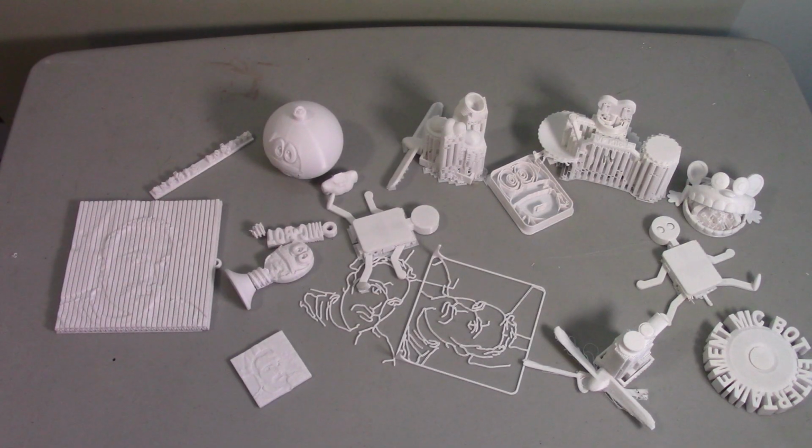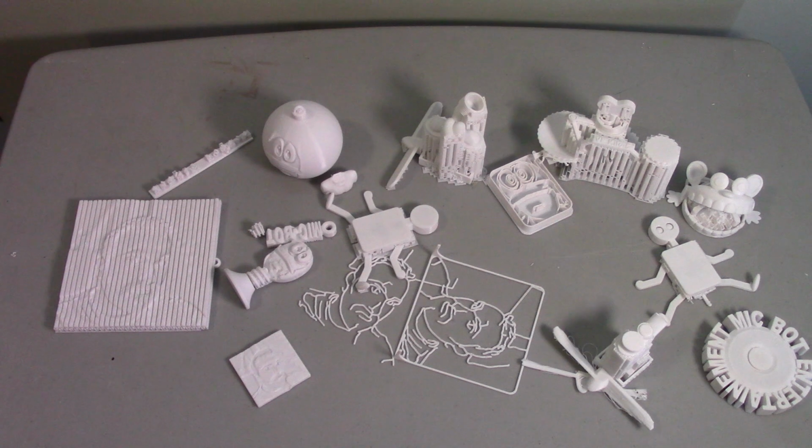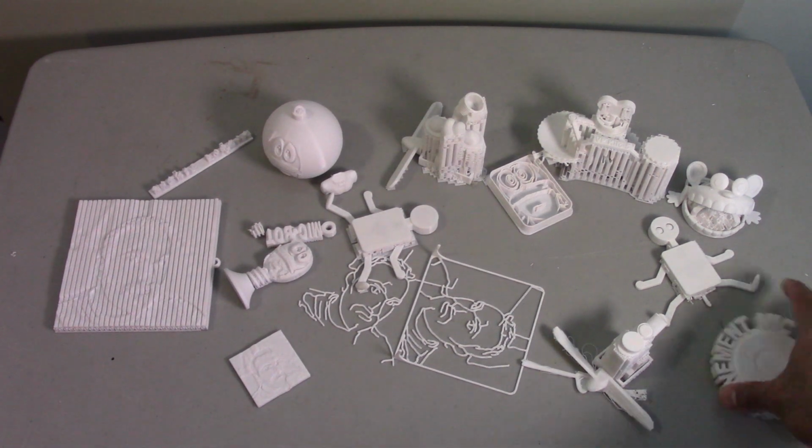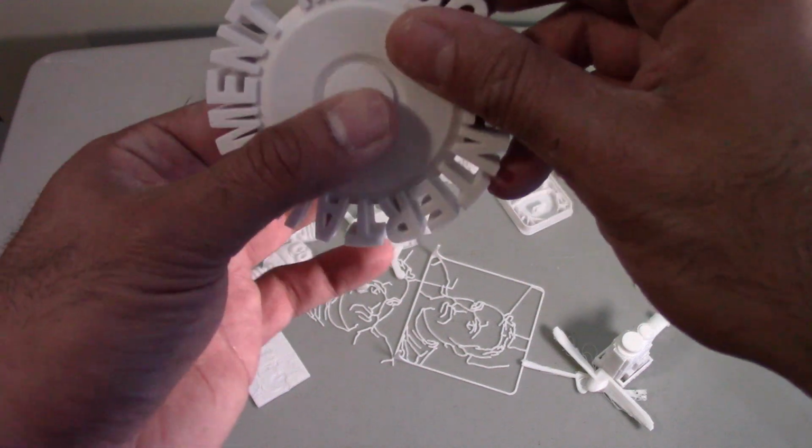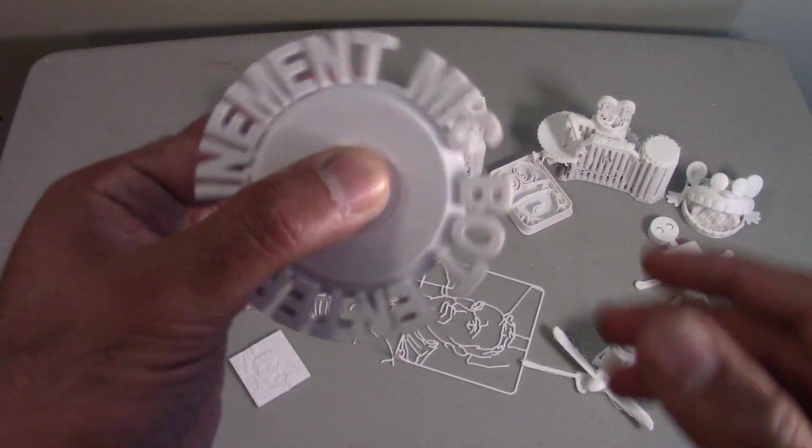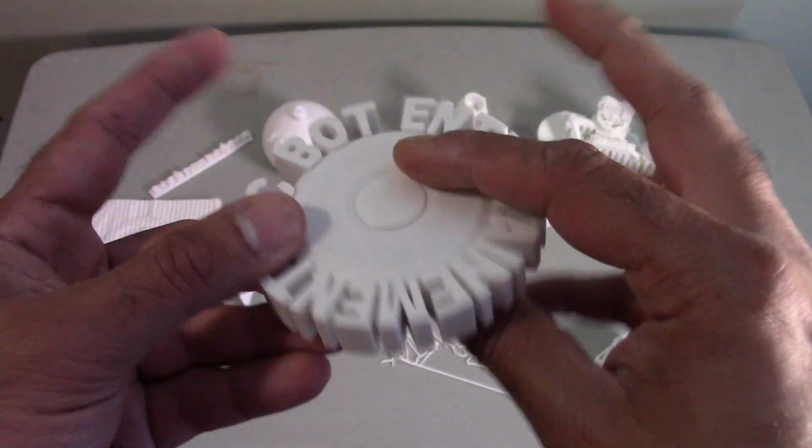As promised, here are the prints. Some of them are a bit of a disaster, and the support removal has basically resulted in broken stuff. So I'll start with first the design stuff through the application that I mentioned, the Amazing STL application. First one I'm going to start with is the spinner. So this is the MikeBot Entertainment spinner you saw me slicing.